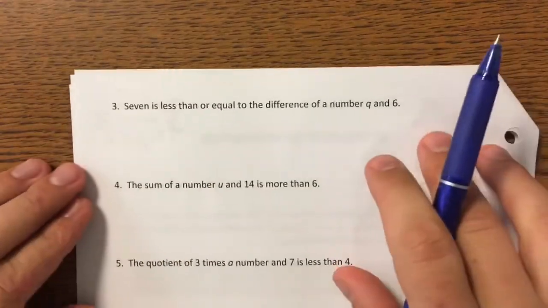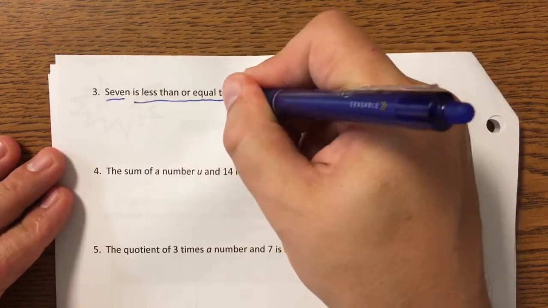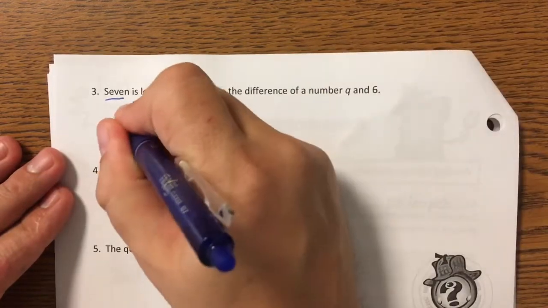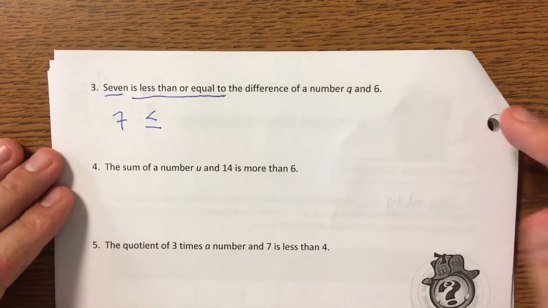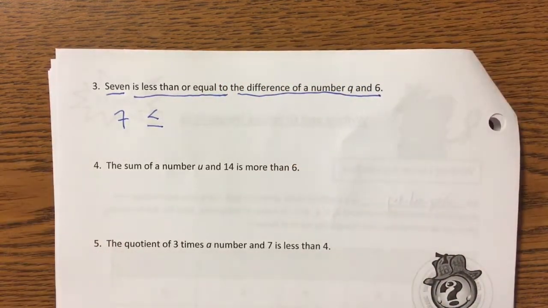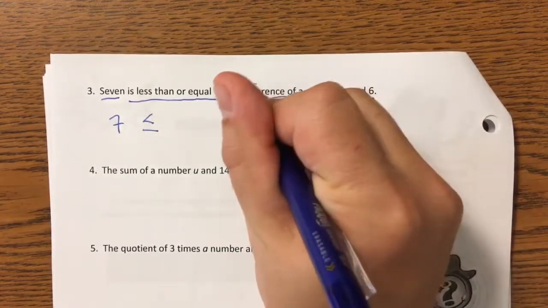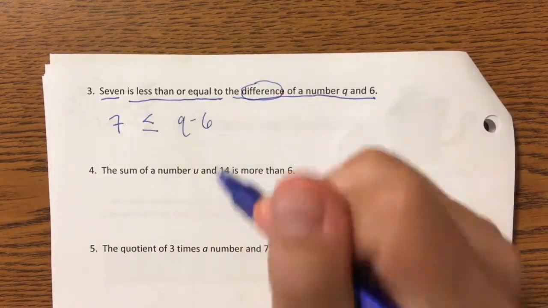All right, let's do there's a few more on the back here. All right, 7 is less than or equal to the difference of a number q and 6. So yeah, what operation's indicated there? Yeah, subtraction. So whenever you see that word difference, that's going to indicate subtraction. So yeah, q minus 6.